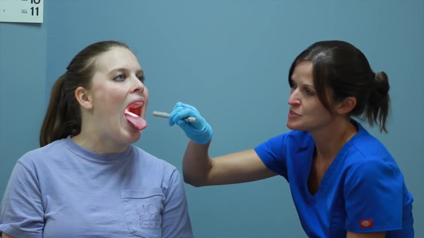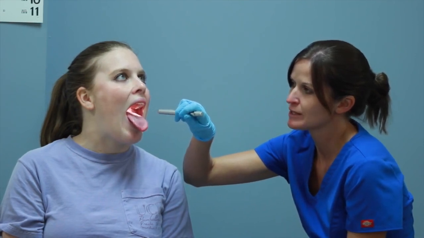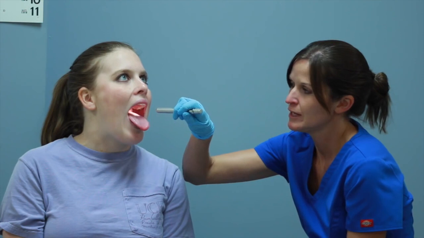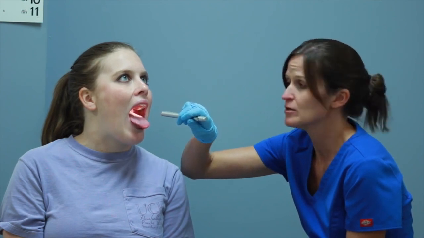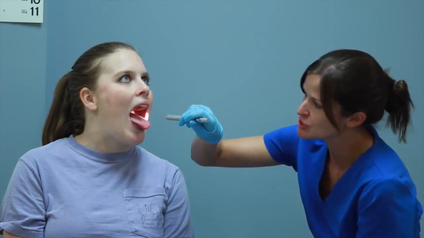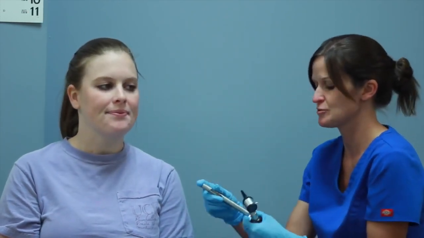Beautiful. You're also going to note any redness, any swelling of the tonsils and the uvula, any white streaks that might indicate a fungal infection or a bacterial infection, and I see none of that. Okay. The patient should have no pain when she's doing that, no pain swallowing. None.